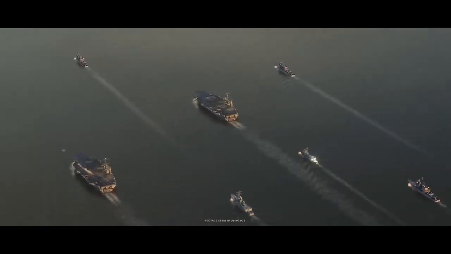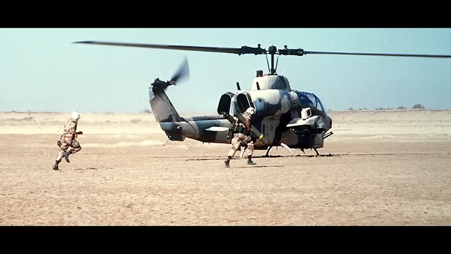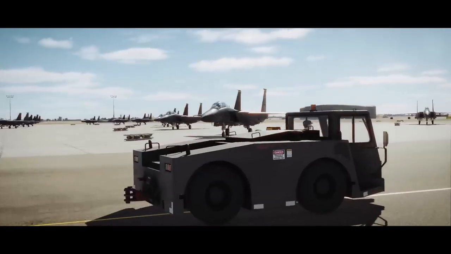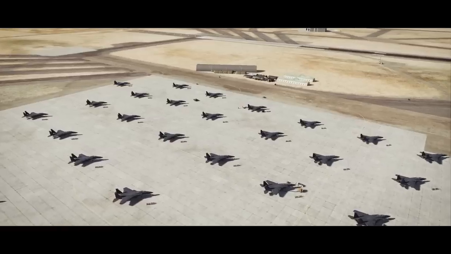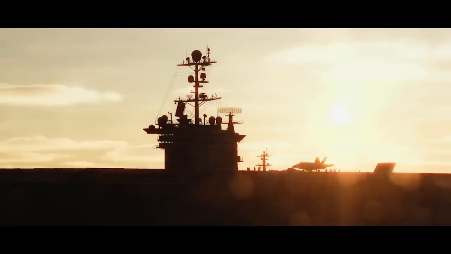Desert Storm will see almost 4,000 aircraft mobilized by both sides, with coalition forces taking part in over 100,000 sorties over the following month. Today, we take a look at some of the key events during the first strike, and with a little help from DCS, attempt to recreate some of them for you.